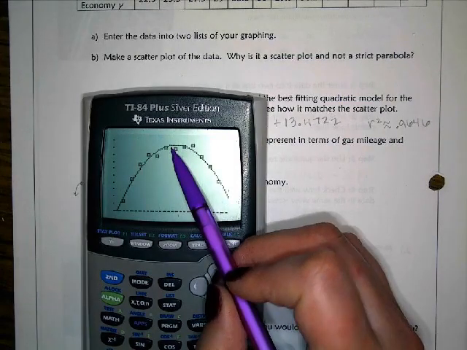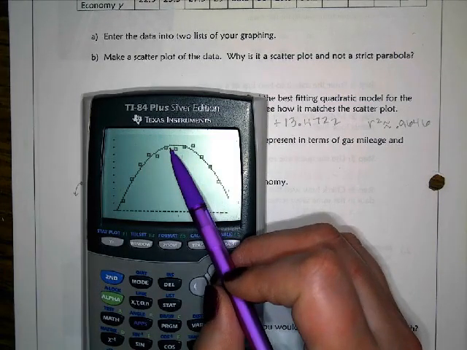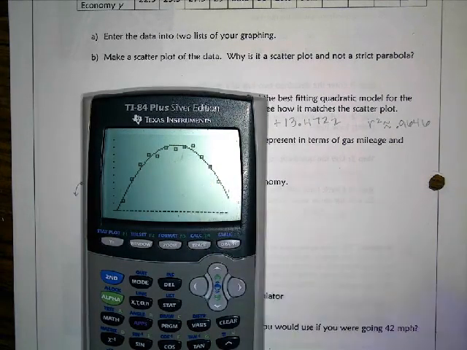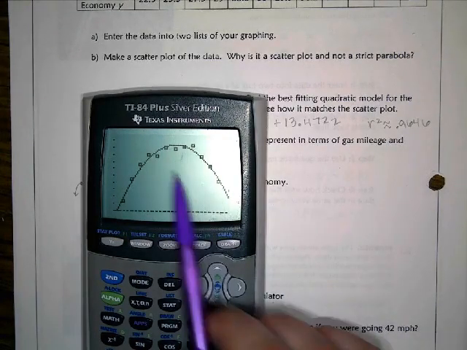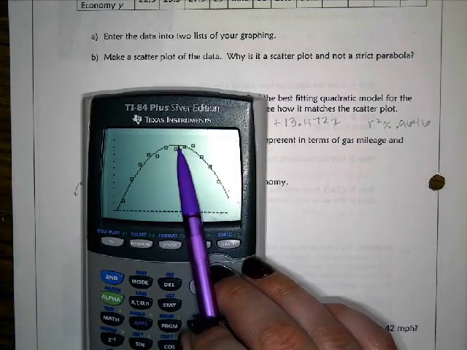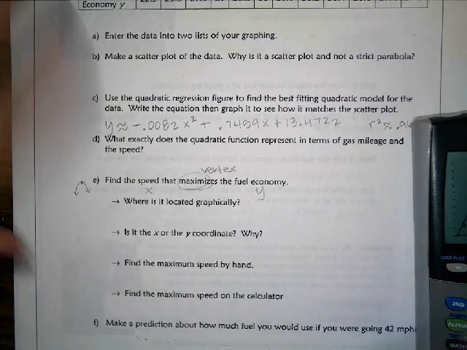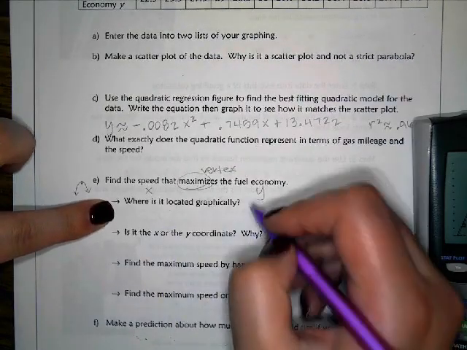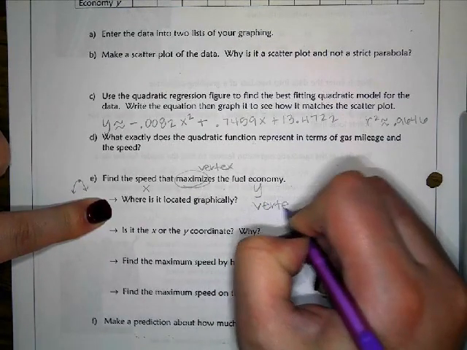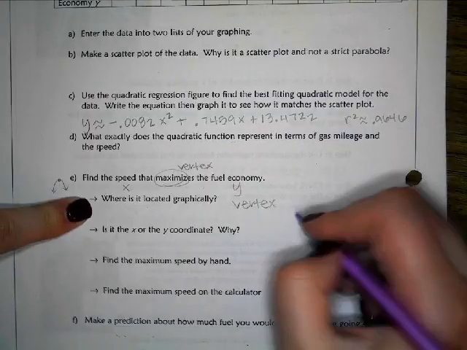If I want to get the most bang for my buck in terms of how much I'm paying for my gas and not wasting it, it's going to be whatever speed corresponds to this point. Does that make sense? Okay, so it says where is it located graphically? It's going to be at the vertex or the maximum. You can call it either of those. It's the same point.